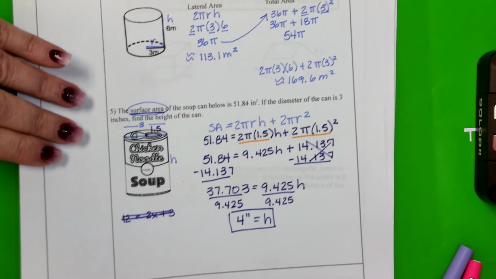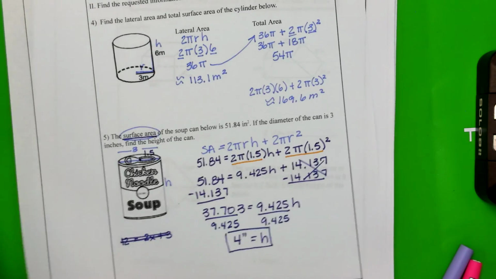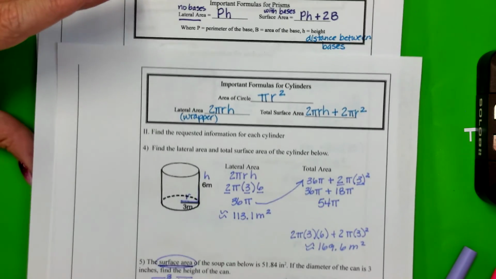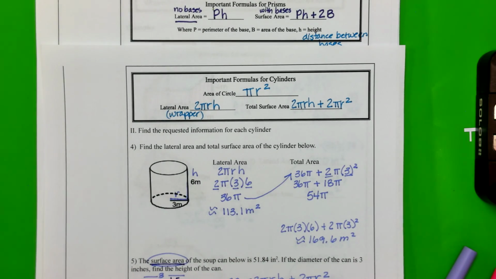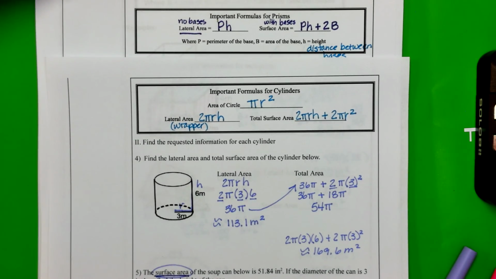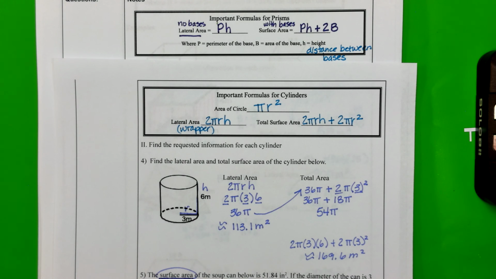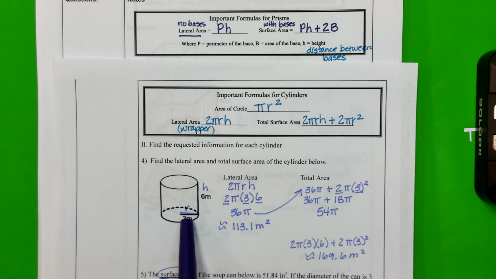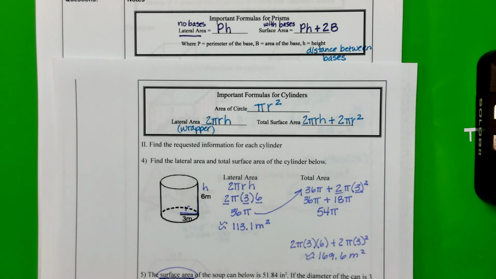So we have formulas for the area of our cylinders, and we have formulas for the lateral area and surface area of our prisms. For your prism, the base is what's going to decide whether it's a triangle or a rectangle or a hexagon or pentagon or whatever it is. That's your P and your B. And then your height is always going to be the distance between the two bases, and it's the same thing here. The height is the distance between the two circles. Okay, so use your formulas, know how to use those.